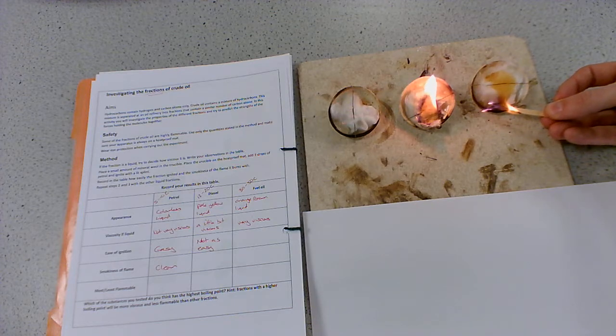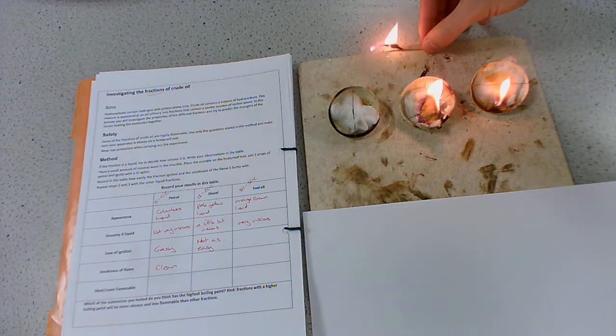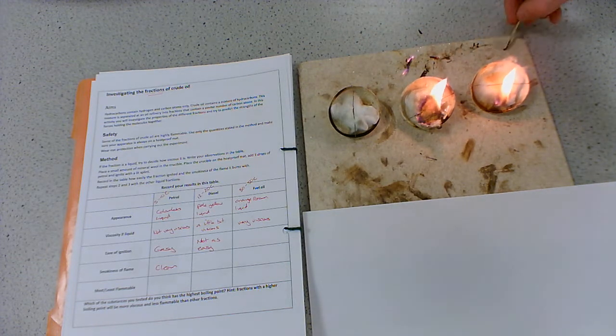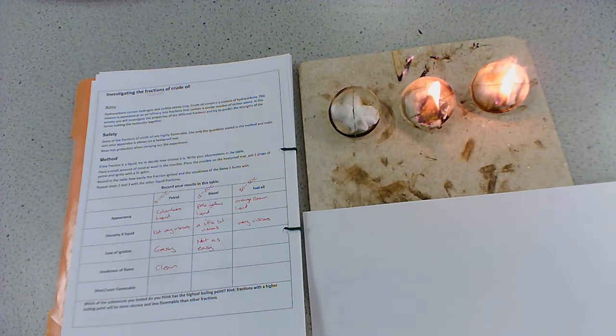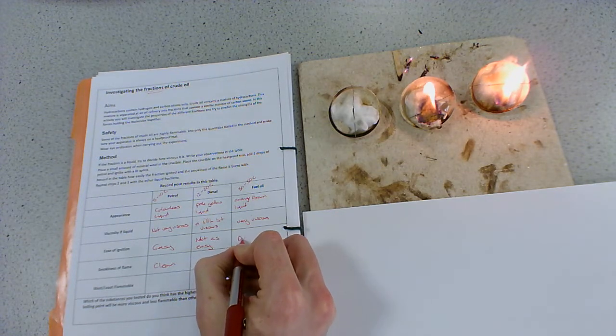Looks like it's trying to go. Bear with it. Oh, okay, there we go. The splint doesn't want to go out. Right, so it has eventually lit. So ease of ignition, it's difficult to ignite.